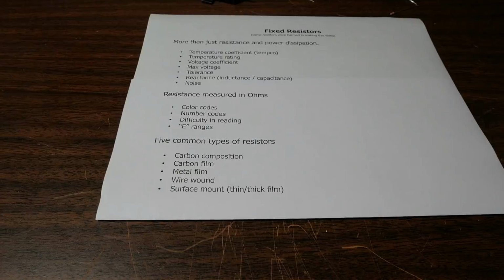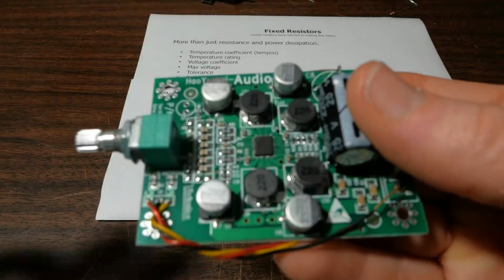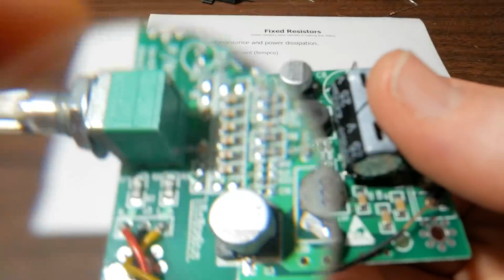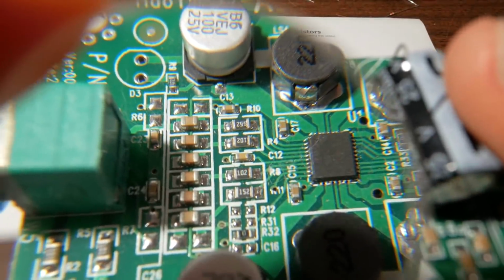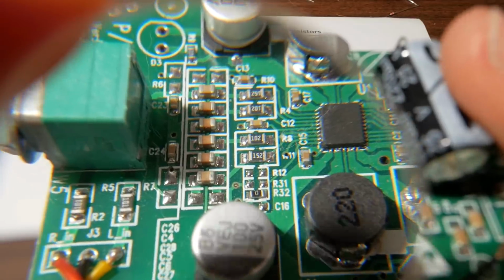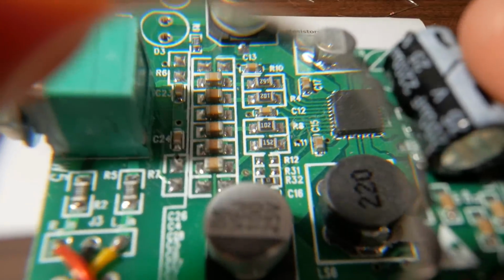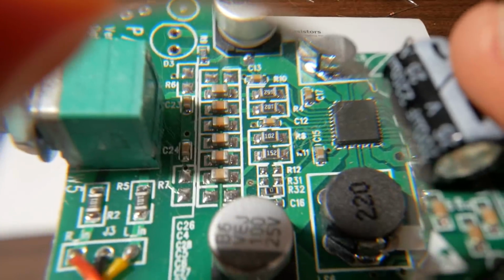Last but not least is the surface mount resistor, probably the most common today due to the use of surface mount printed circuit boards. And I don't have any free ones about, but we'll just look at one on a circuit board here. If I put the magnifier in front of the lens, you can see those little black devices there with the white numbers. Those are surface mount resistors using the code that I mentioned previously.